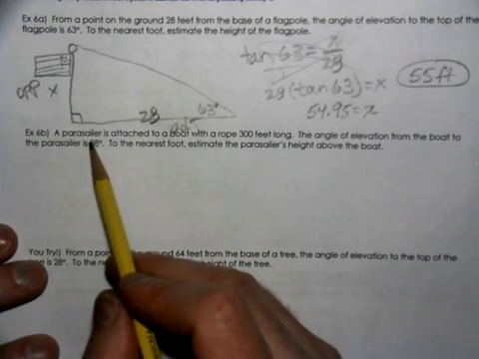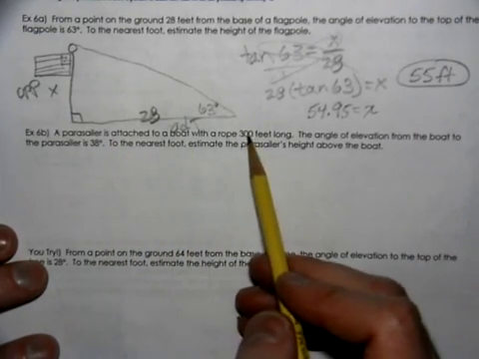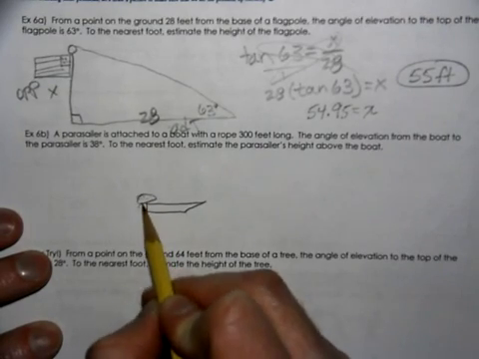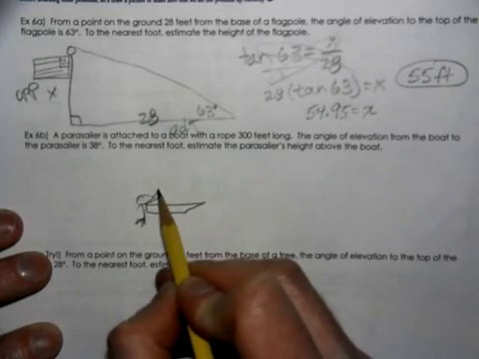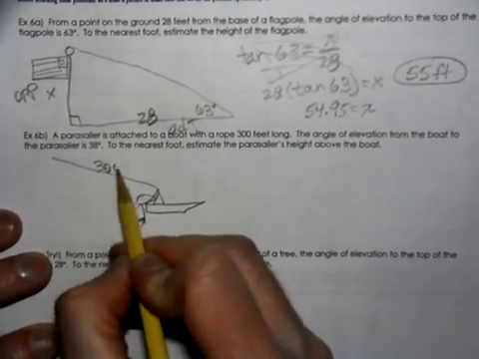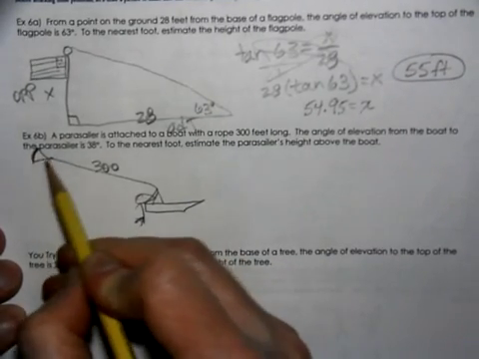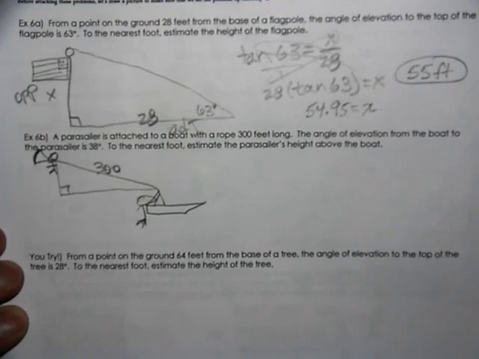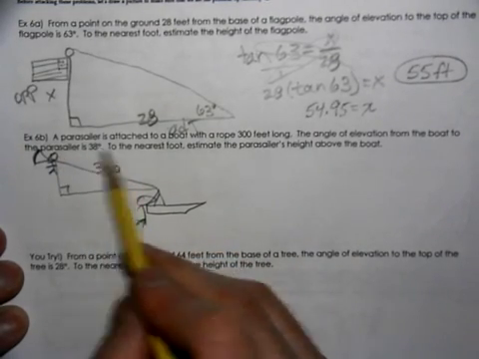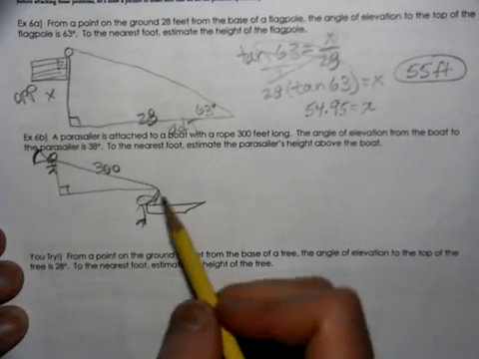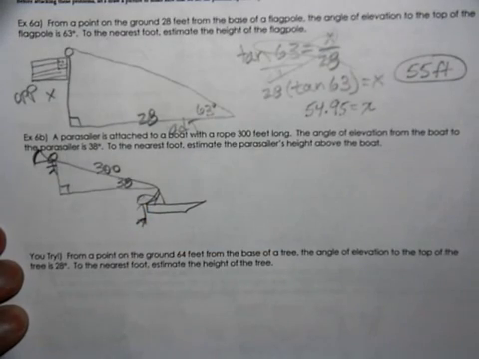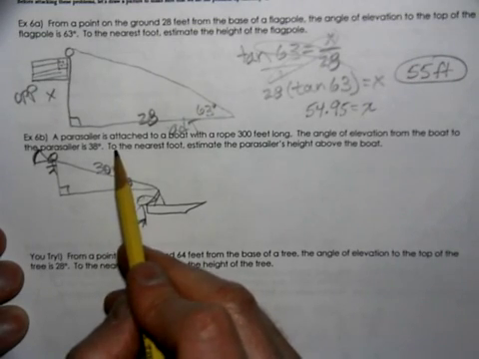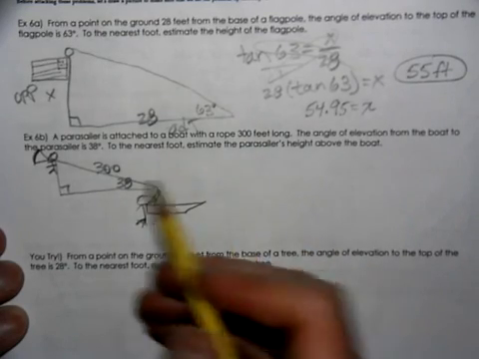Next, we're going to take a parasailer, and it's attached to a boat with a rope that's 300 feet long. So we're going to take a boat, put a motor on the back of that boat. We'll hook a little platform up and put your 300-foot line off the back. Connect your parasailer, who is just hanging there, and make a right triangle out of that. We know that the angle of elevation from the boat to the parasailer is 38 degrees. We know that the rope is 300 feet long. To the nearest foot, how high is the parasailer?